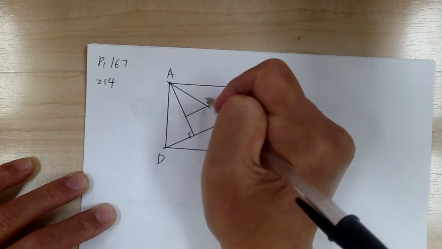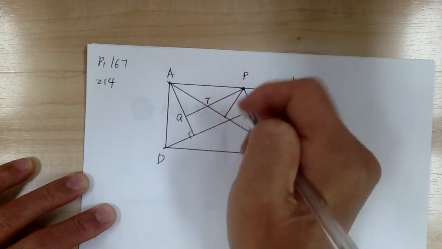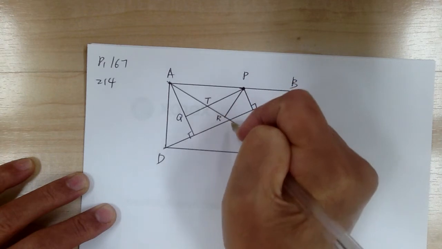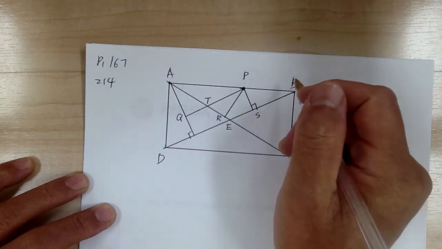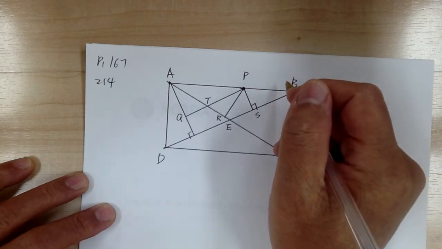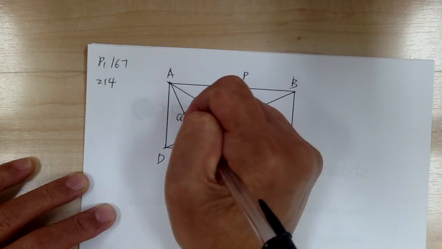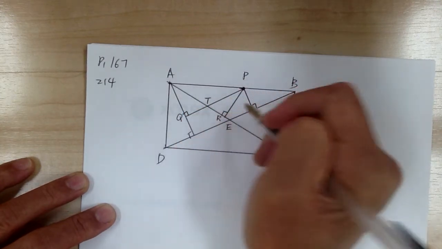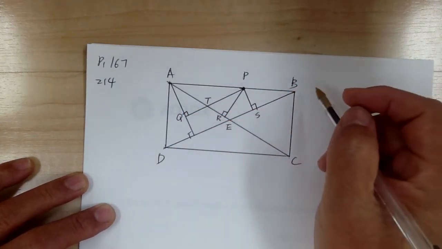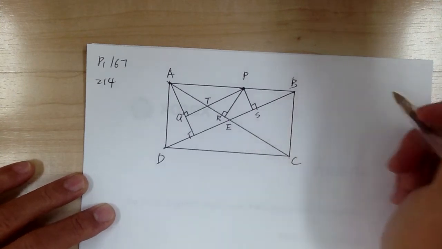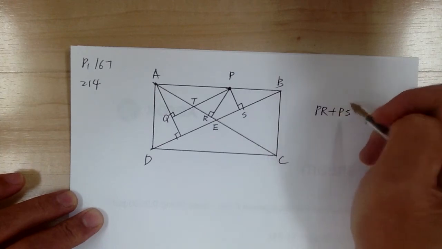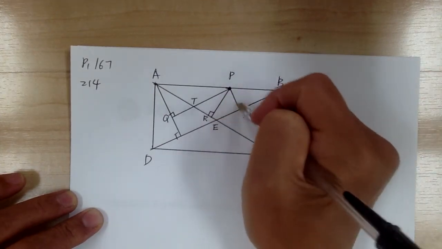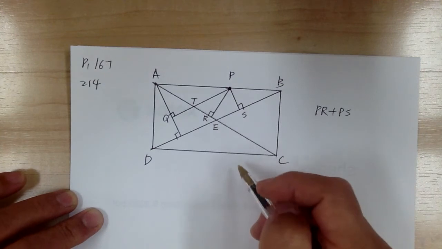So this is point T, this is Q, this is R, this is E. Okay, so you have all this information that is given. So you're looking for PR plus PS. So what would that equal to?